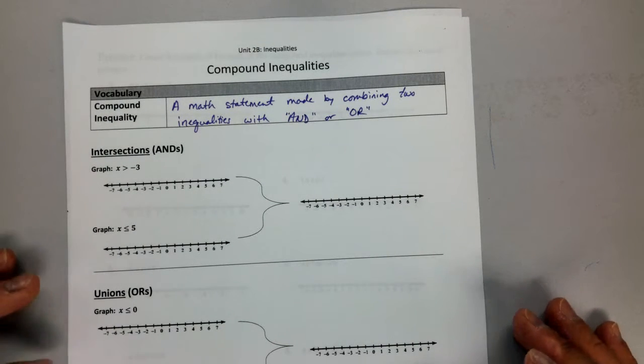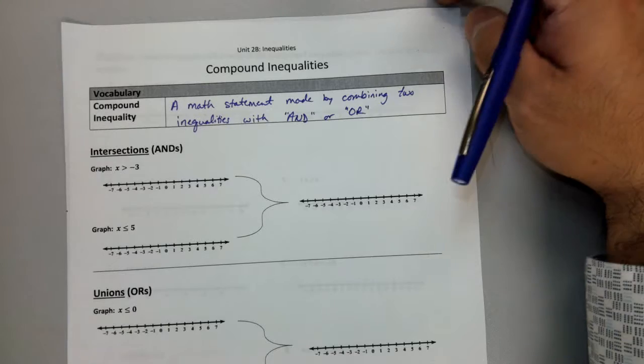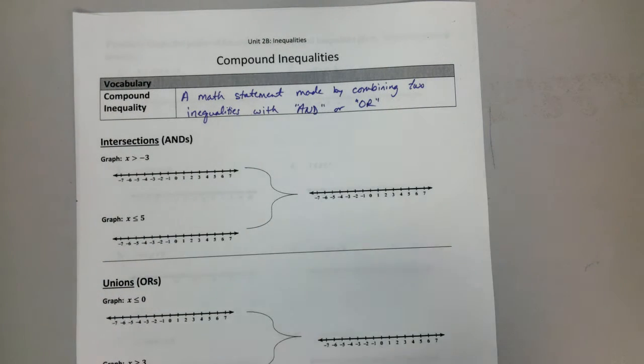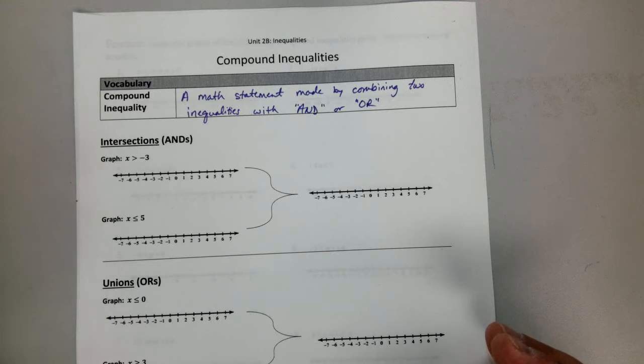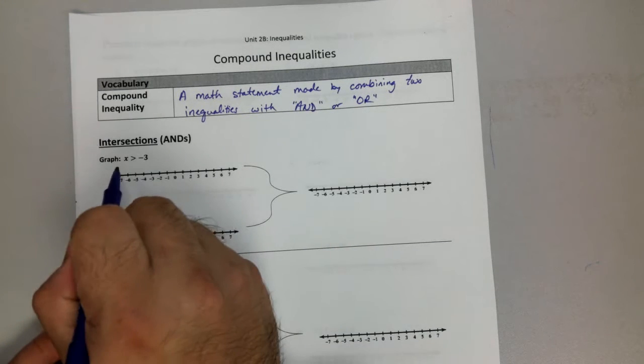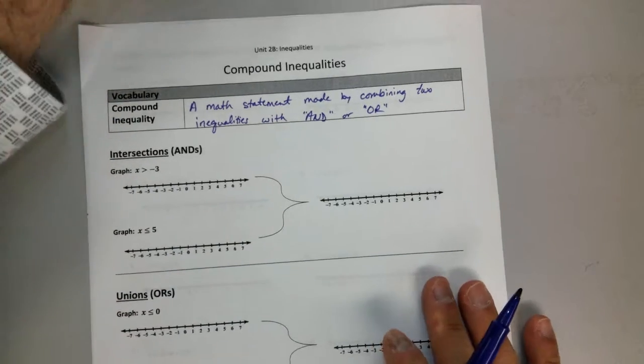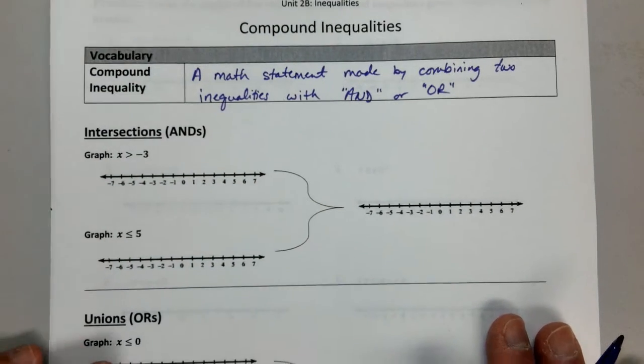Alright, so we've already talked about inequalities and how they are essentially a math statement that tells you that some variable is either greater than or equal to, or less than or equal to some value. If we look at this inequality, we have the statement that x is greater than negative 3.